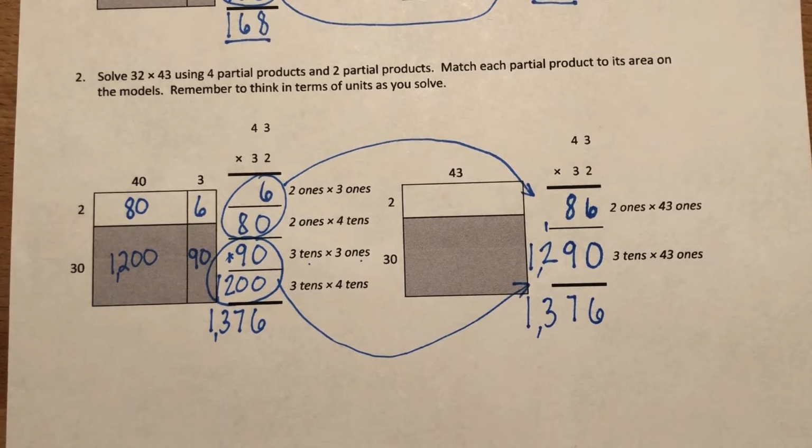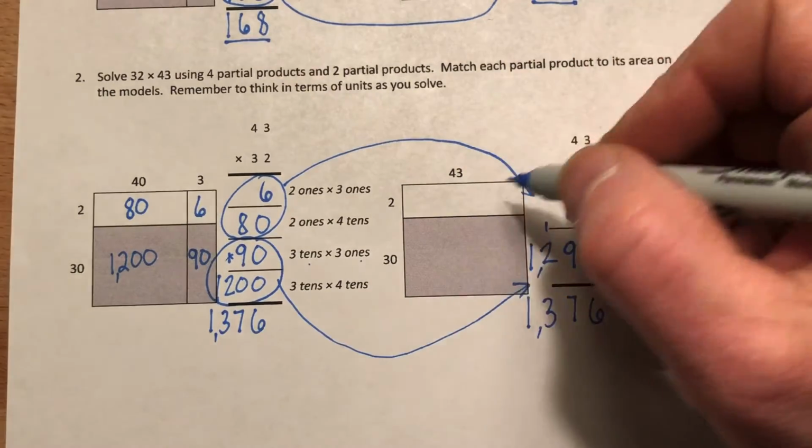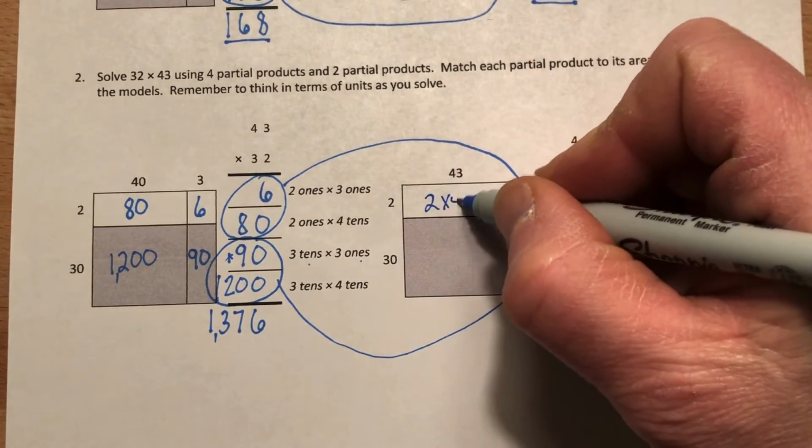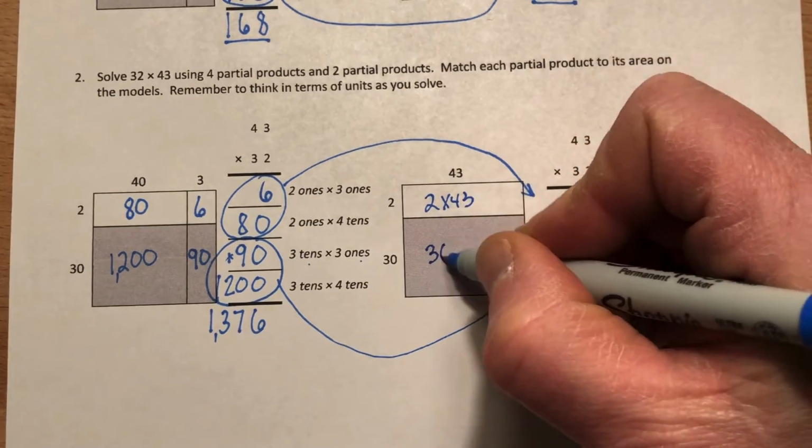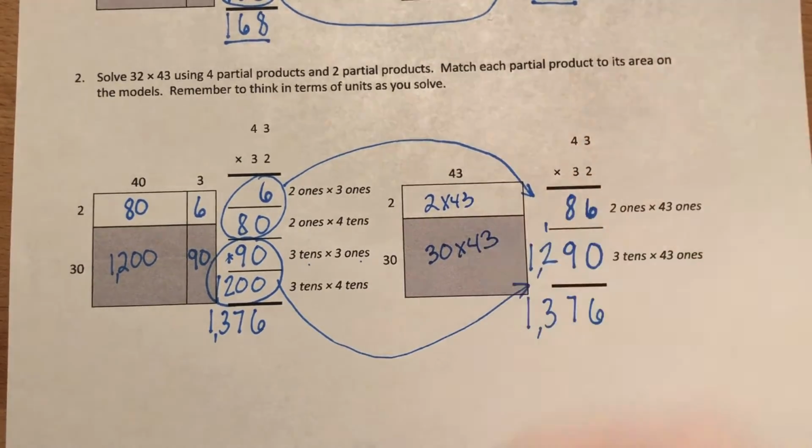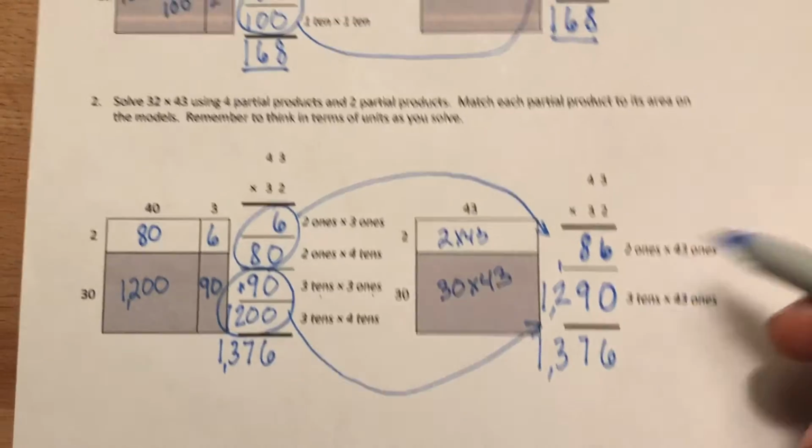All right, what do you think? Yeah, I love this. Okay, and I could put down 2 times 43 here if I wanted, and I could put down 30 times 43. Okay, that's what it comes out to be.